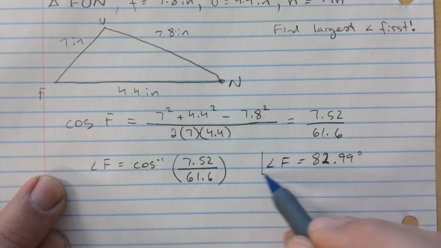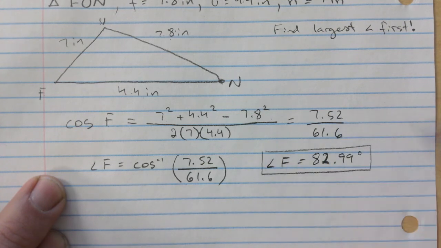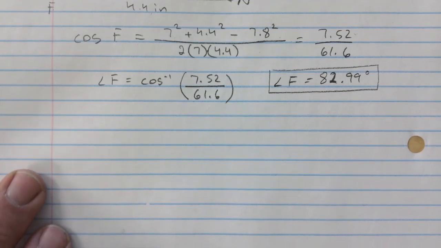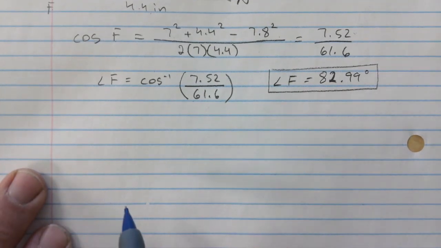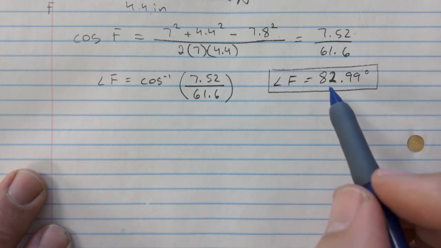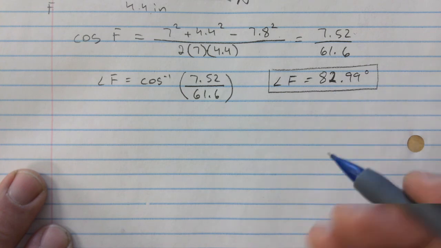Notice that we knew this wasn't going to be obtuse because we didn't get a negative. The only chance to get a negative is on the numerator here, turning that whole fraction negative. So watch out for that. Doesn't happen very often, but it does happen. So now I have one angle, I have a pair. Okay. I'm going to continue with cosine law.